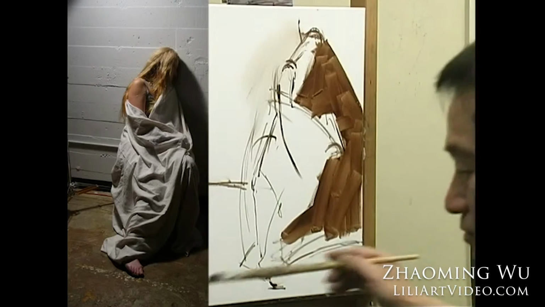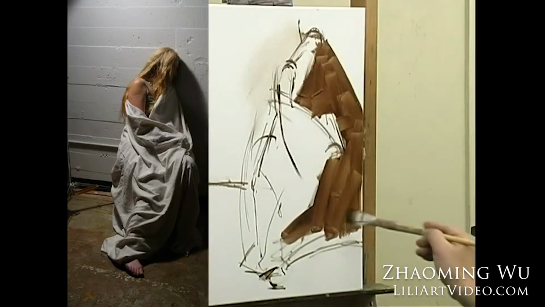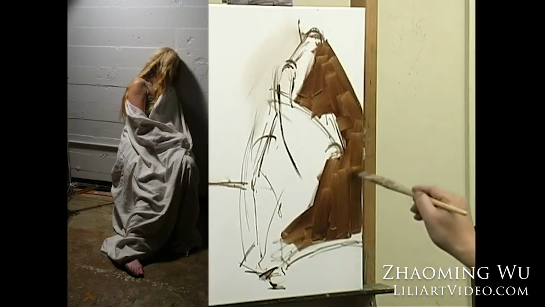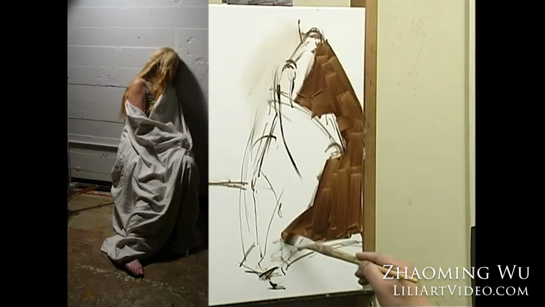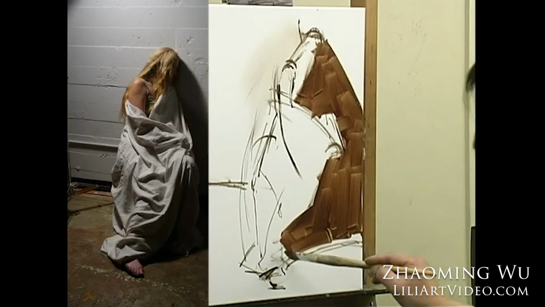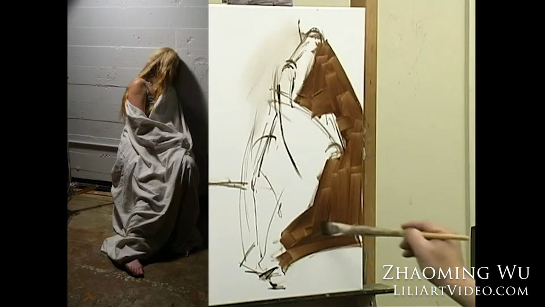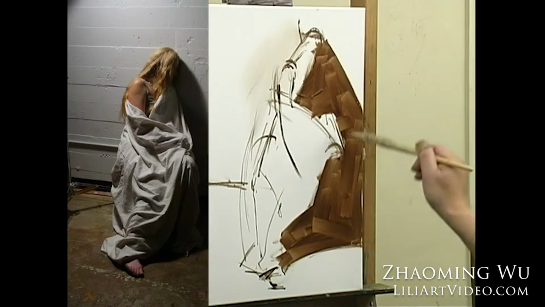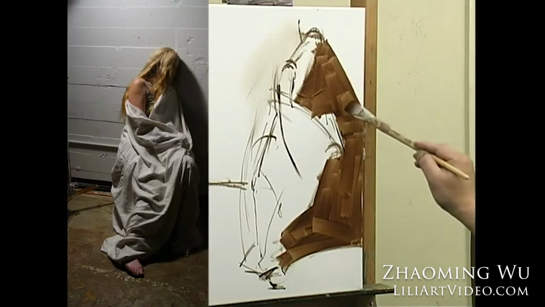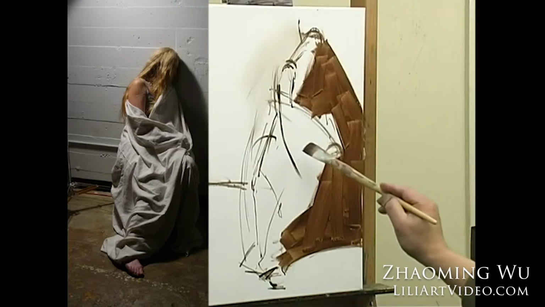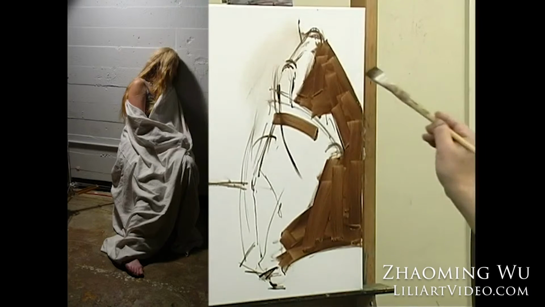I keep the paint pretty thin at that stage, using a lot of medium. Almost a wash, but not really a wash. So it's a pretty abstract shape on the canvas at that stage.